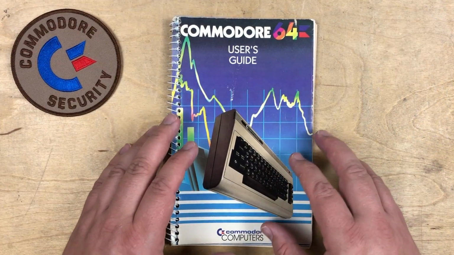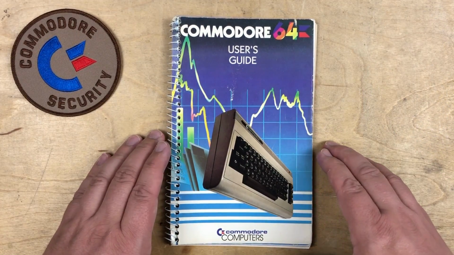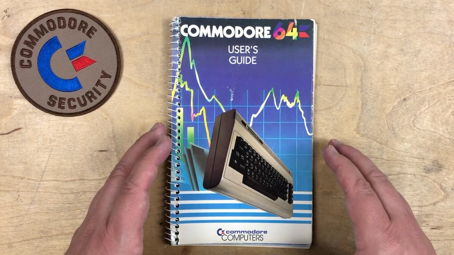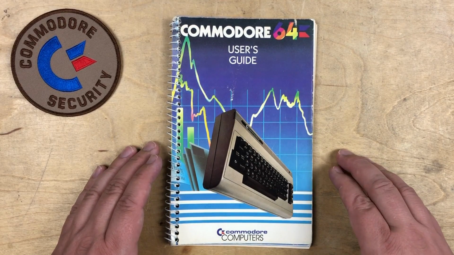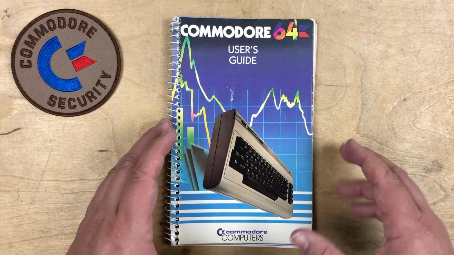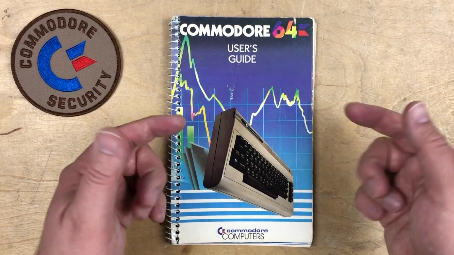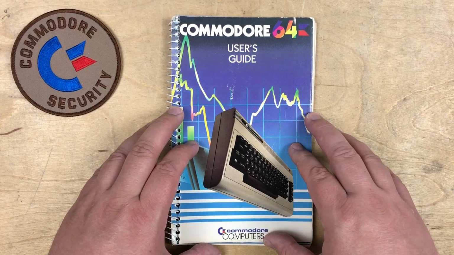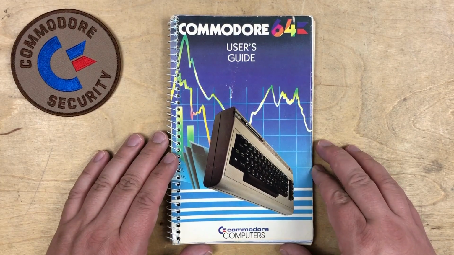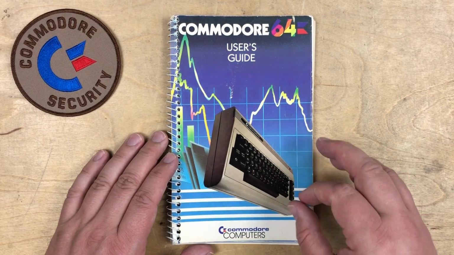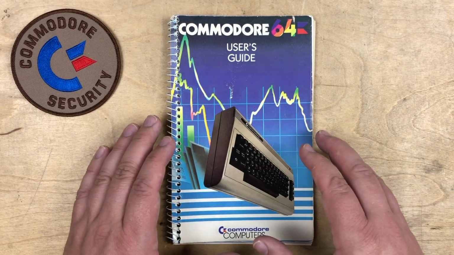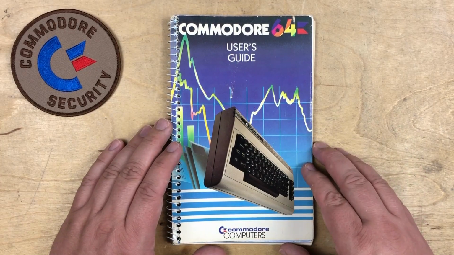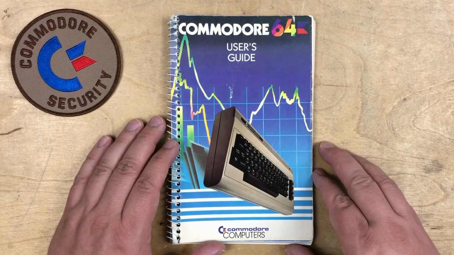The C64 User's Guide gets some criticism for not being very good, especially compared to the book that was included with its predecessor, the VIC-20. But for this computer nerd in 1984 with my brand new C64, this was an amazing book, full of little programs to type into my computer and learn from, even if some of them did have typos. That was just part of the experience.